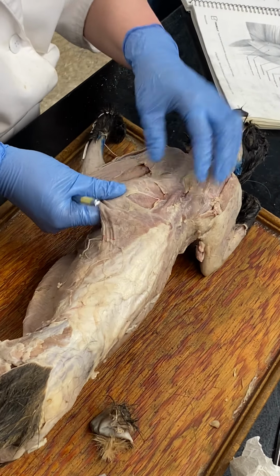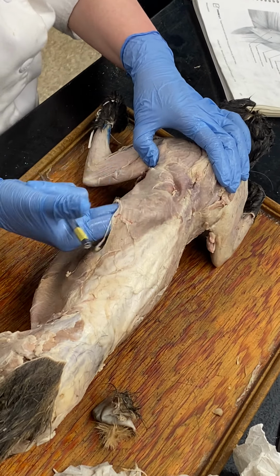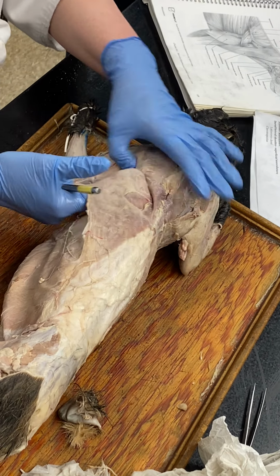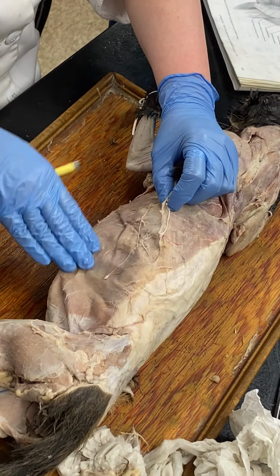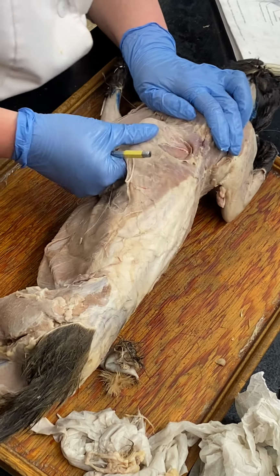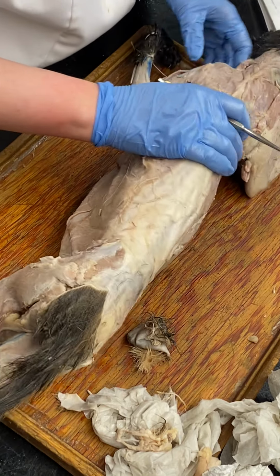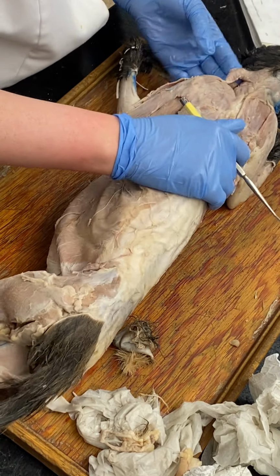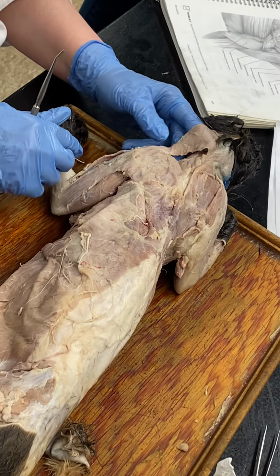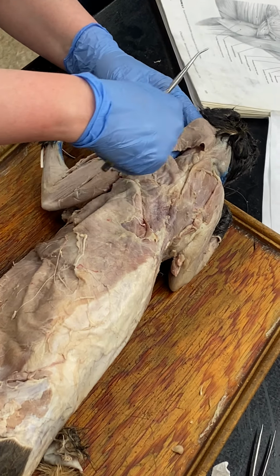Broad, flat guy here, that's latissimus dorsi. It's more towards the back. Okay? Your external oblique is down here. Your latissimus dorsi is kind of up here. There's our clavotrapezius again. So again, clavicle's right in there.